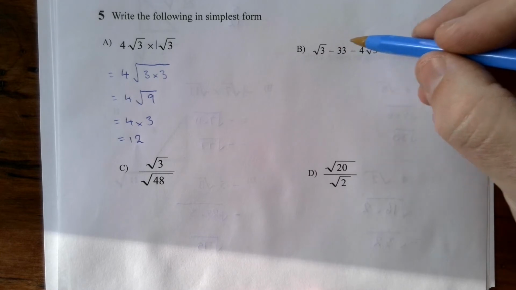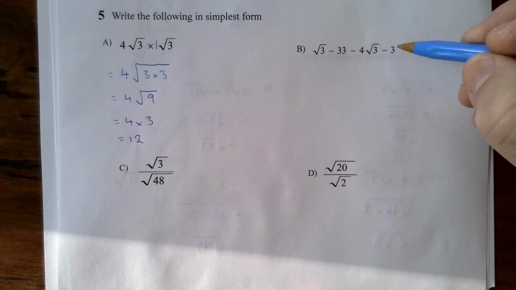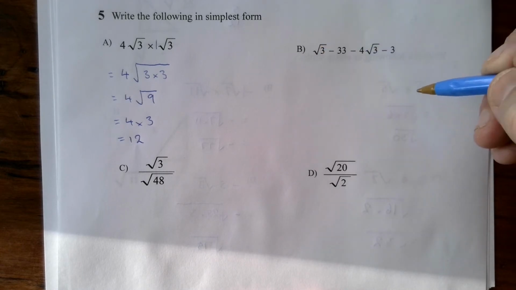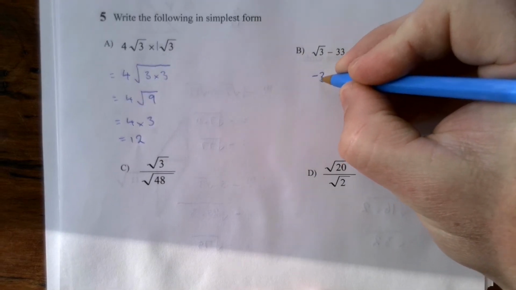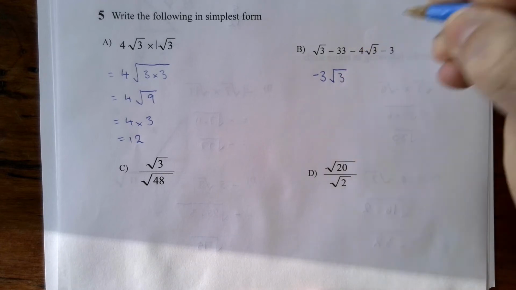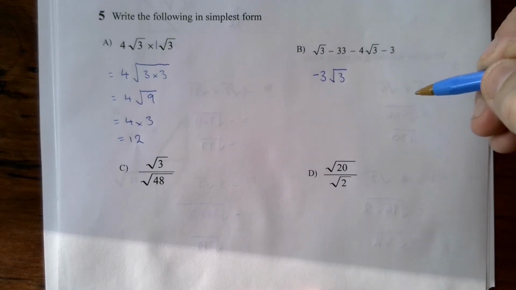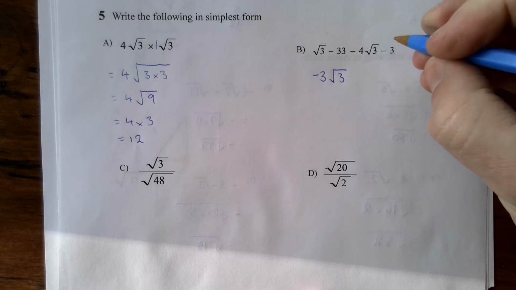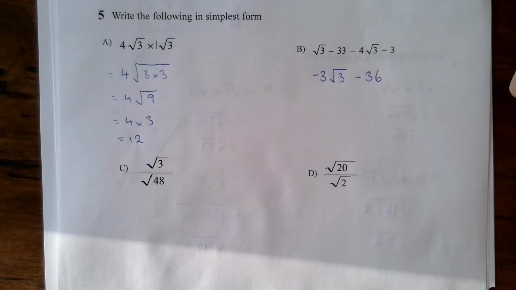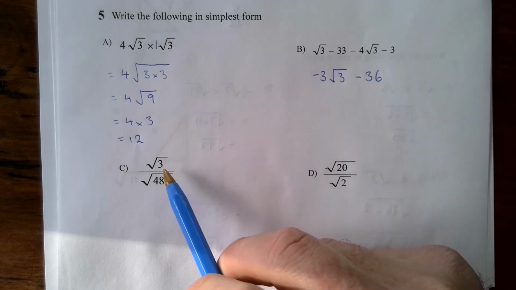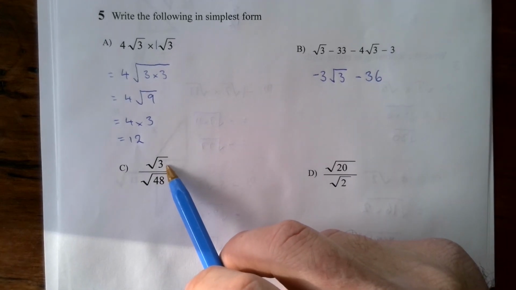Over here, we're more or less collecting like terms. We've got one group of root 3, and we take 4 groups of root 3 away, so we've now got negative 3 groups of root 3. And then I have negative 33, and I take another 3 away, so I've got negative 36, and that one is simplified. Down here, let's just simplify this fraction.